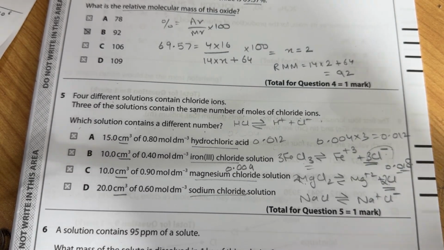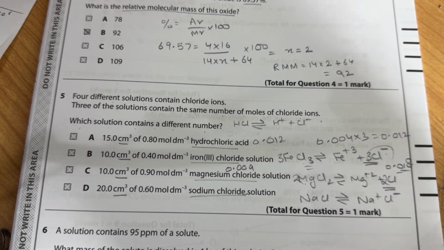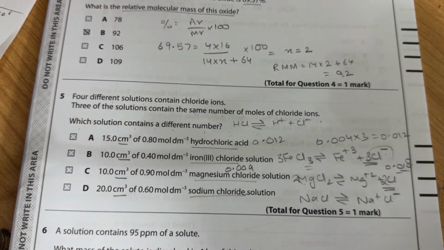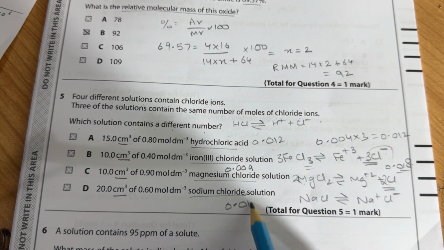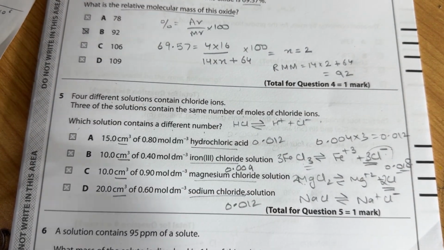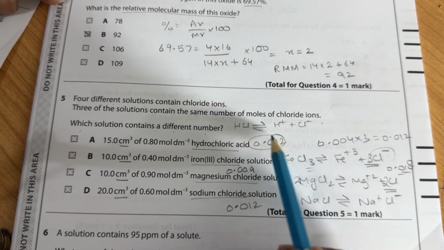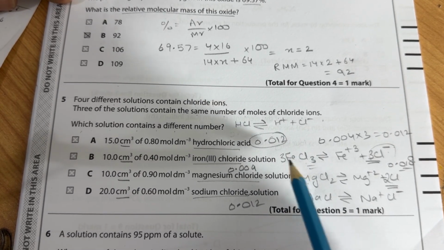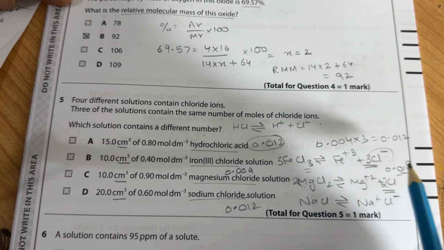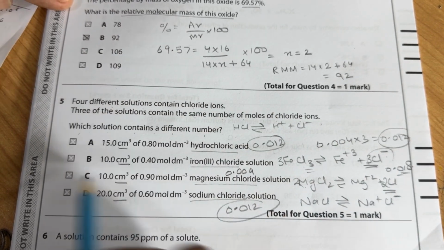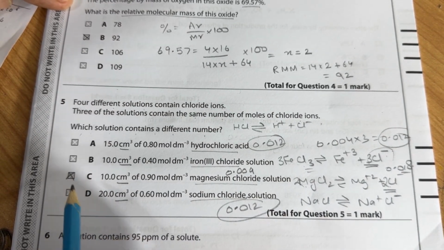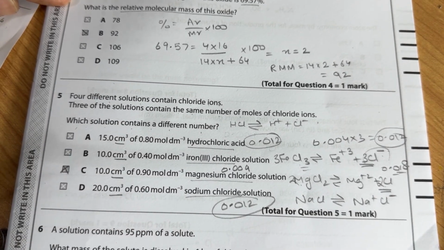And the last option, 20 divided by 1000 is 0.02 times 0.60. I get here 0.012. So what I see here is I'm having the same number of moles of chloride ions for A, for B, and for D. So only option C is different. So my answer is C.